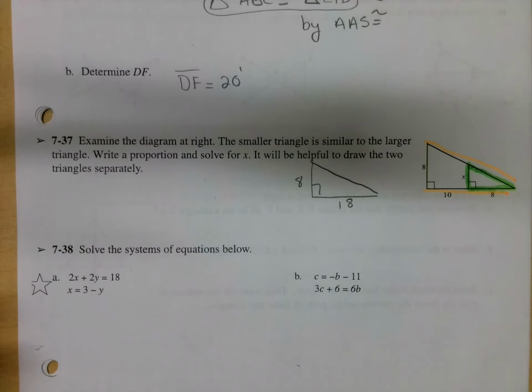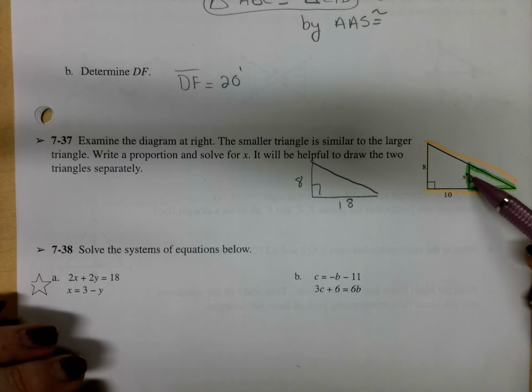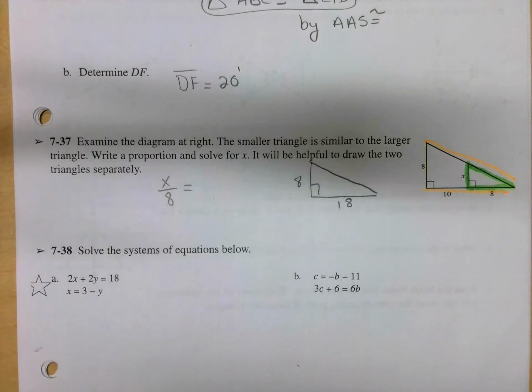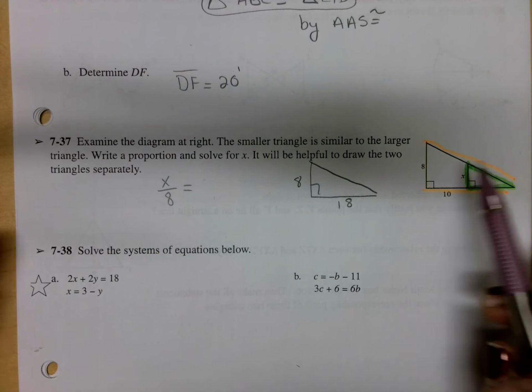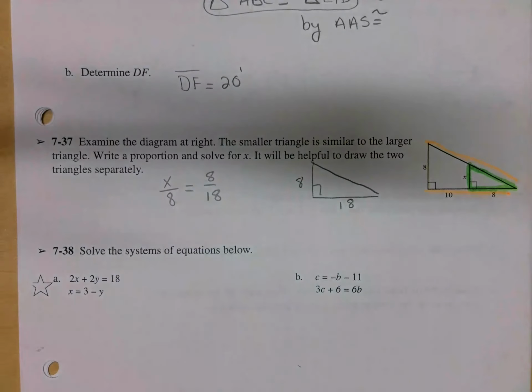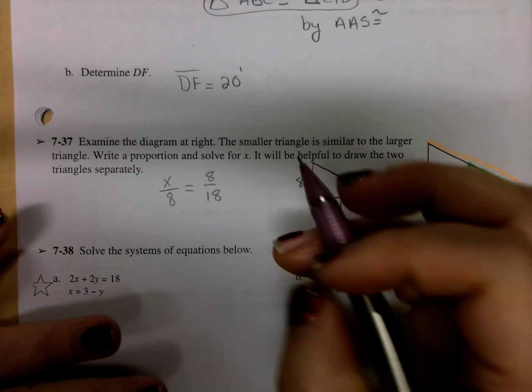So I am going to do x over 8 is the smaller triangle, and that is going to be equal to 8 over 18. And then I can go ahead and cross multiply.